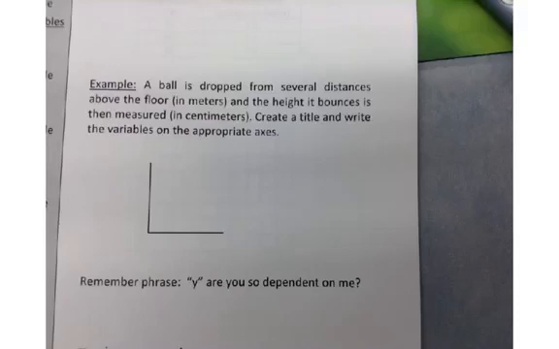So the example to the right, these are always the examples that we like to use, and they help visually put the notes into a representative model. A ball is dropped from several distances above the floor in meters, and the height it bounces is measured in centimeters. Okay, so create a title and write the variables on the appropriate axes. So the first thing that I need to do is figure out what did I directly change. At least that's how I feel that it's easiest. So what did I directly change? The distance in meters that it was dropped. And what changed because of that? The height the ball bounced.